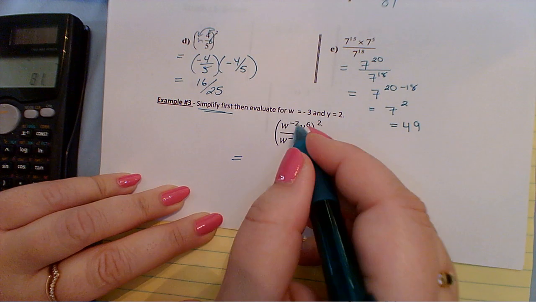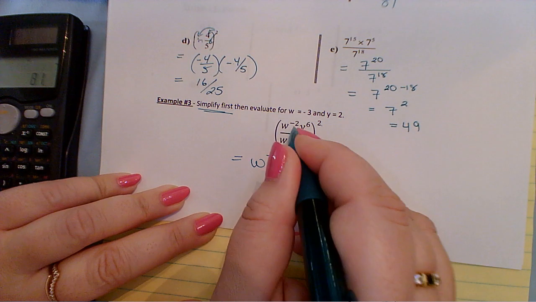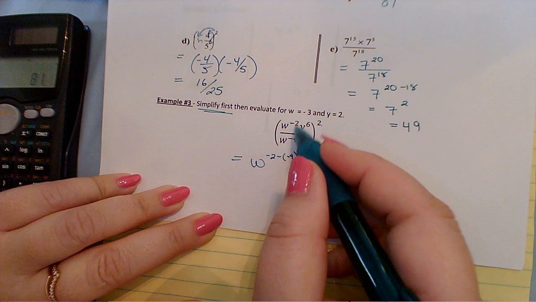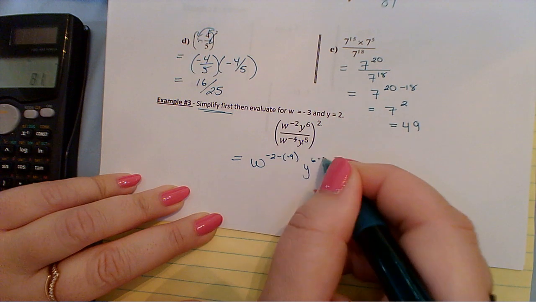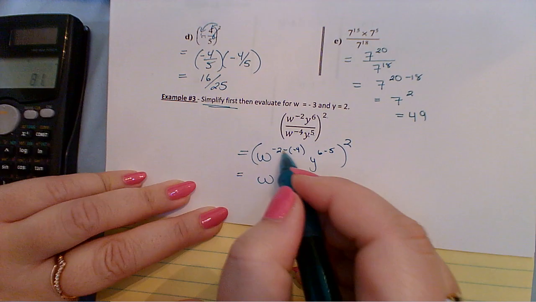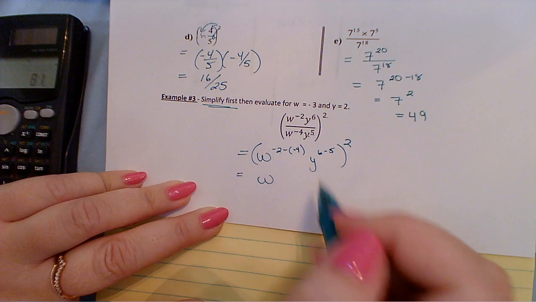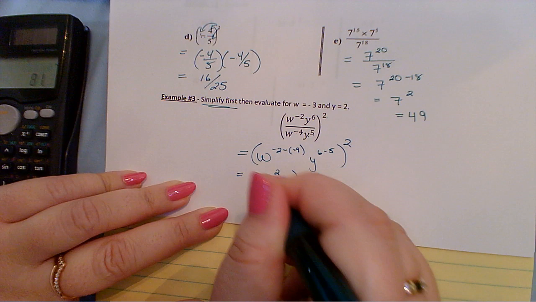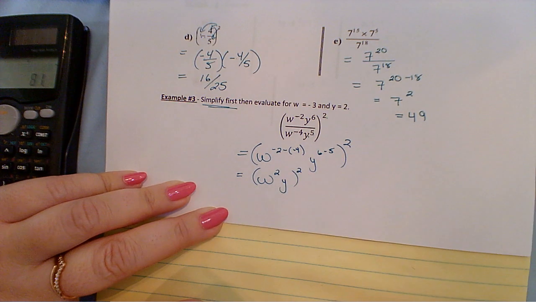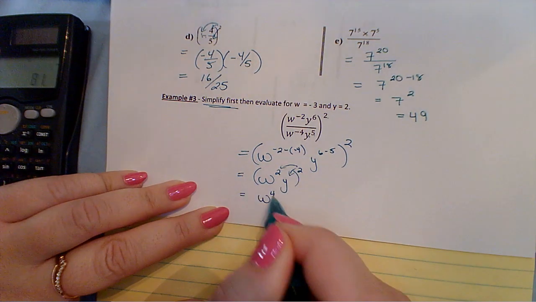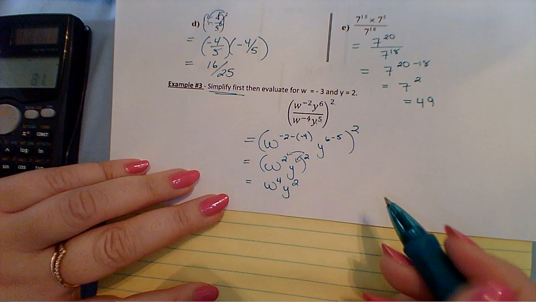So W -2 minus whatever the bottom exponent happens to be. So we're minusing a -4. -2 subtract -4. And the Y, 6 subtract 5. And that still has the outside exponent of 2 on it. So by showing my work, I'm hopefully not going to get the integers wrong. -2 plus 4 is 2, and 6 minus 5 is 1. Now, notice I'm not even bothering to write the number 1 down as the exponent on the Y. Now I distribute this outside exponent of 2, which puts a 4 on the W and a 2 on the Y. So that's my simplified answer.